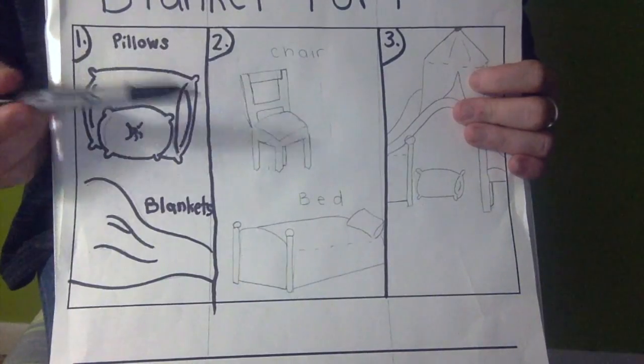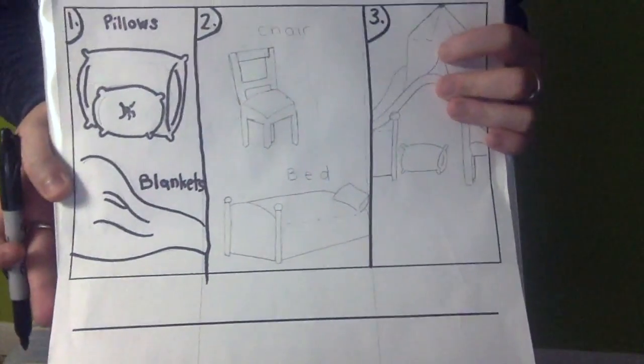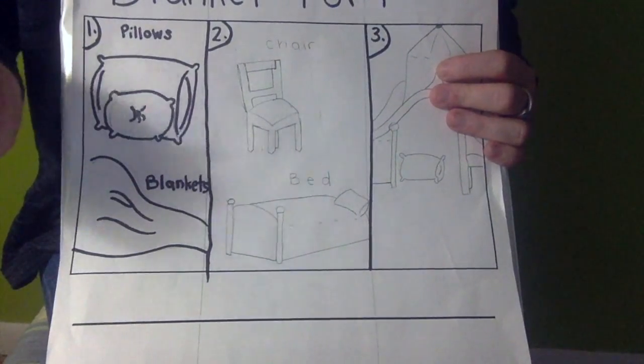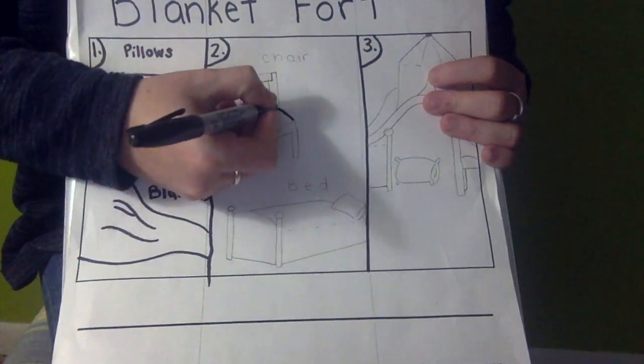Step 2 was to find some pieces of furniture around your house to use for the support of your blanket fort structure. So in my case, I used a chair.